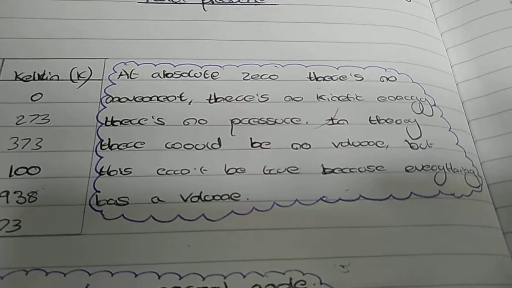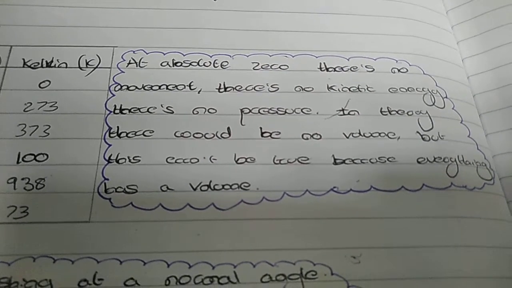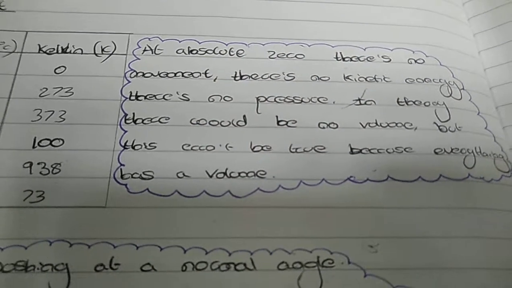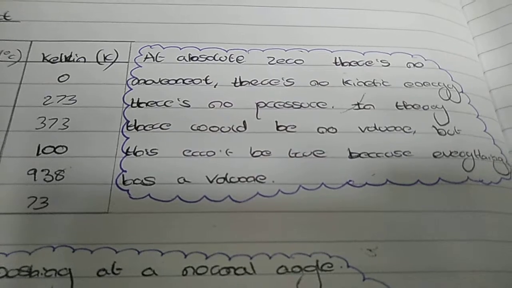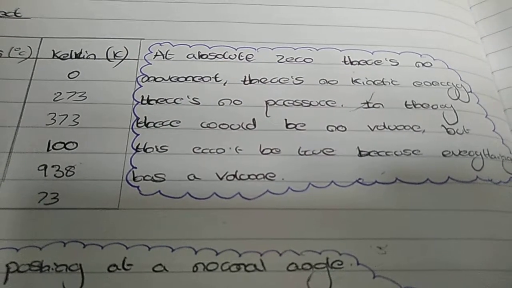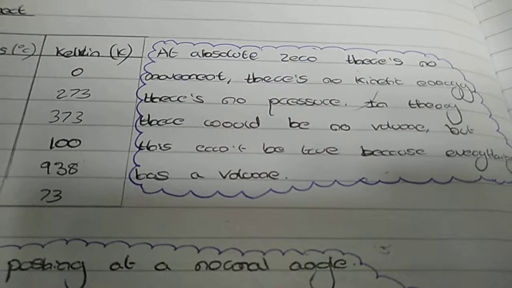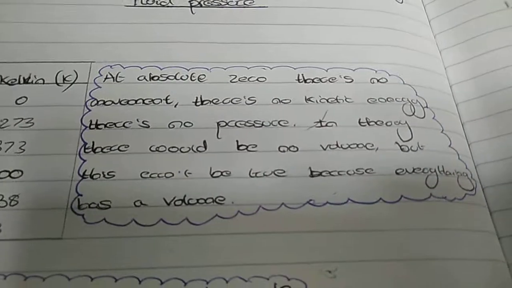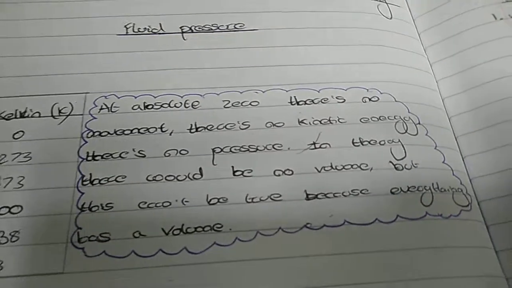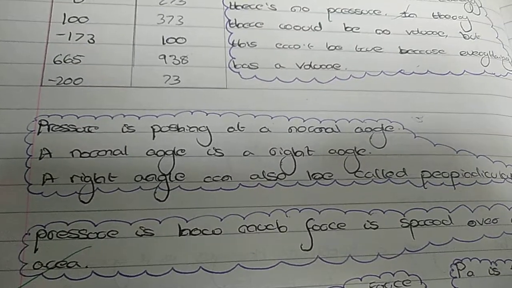Let's move on to absolute zero. At absolute zero, there's no movement, there's no kinetic energy, there's no pressure. In theory, there would be no volume, but this can't be true because everything has a volume. Yes, very intelligent. That's good to know. Always good to know.